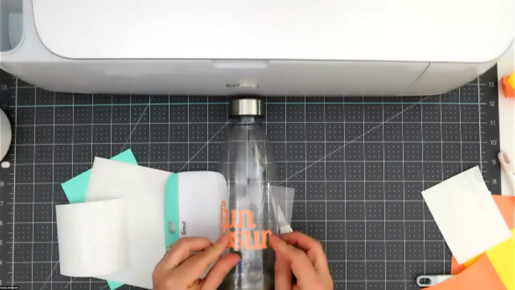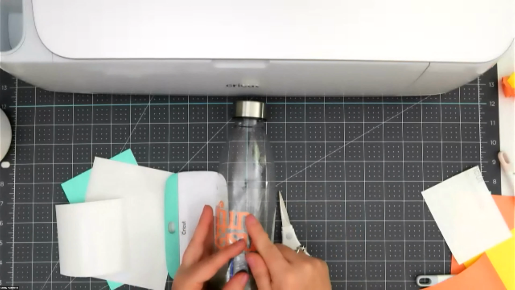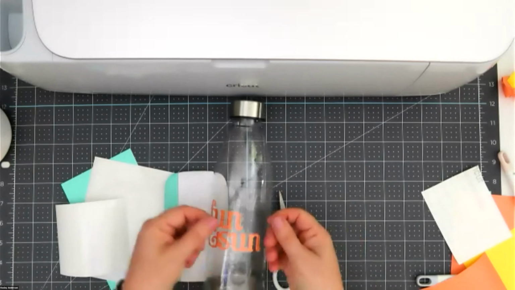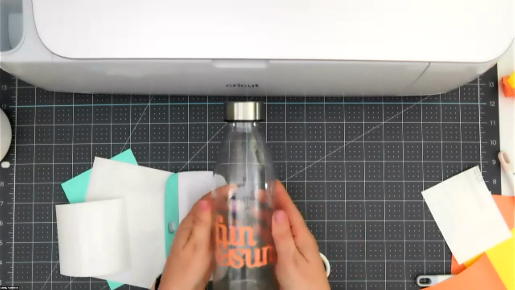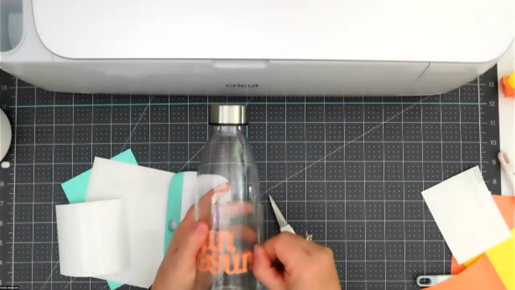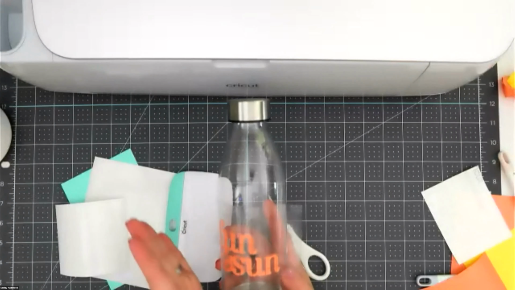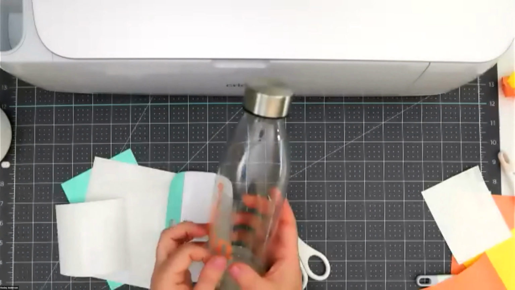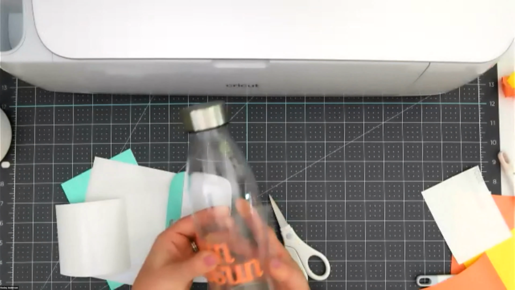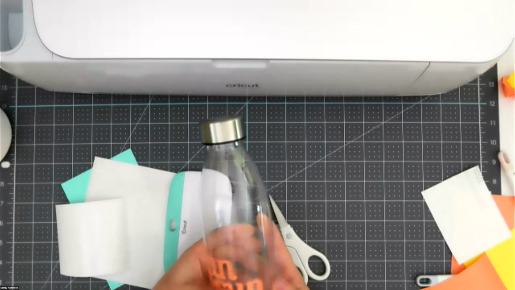Now, if you do have a tapered bottle, you can go ahead and cut slits in your transfer tape so that it's a little bit easier to work around those angles and those designs. I love these straight edge bottles because, especially as a beginner, these are super easy. You don't have to worry about the taper and getting it down. Now, at this point, run your fingers over and you'll see if there's any air bubbles, and you just kind of compress those out with your thumb.